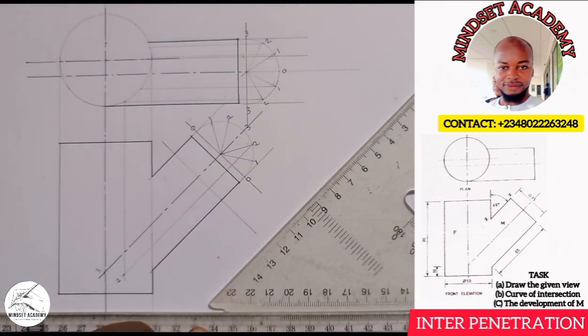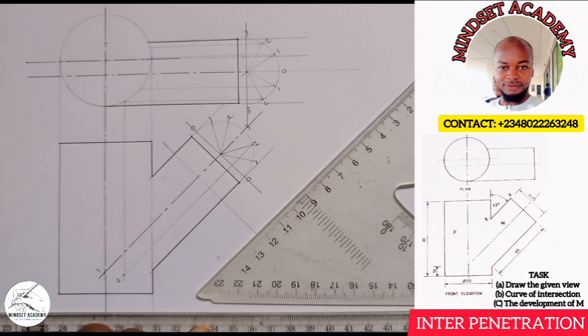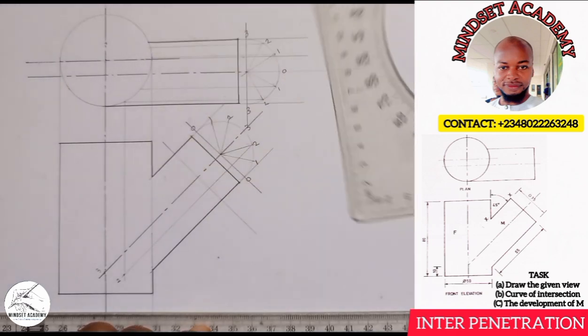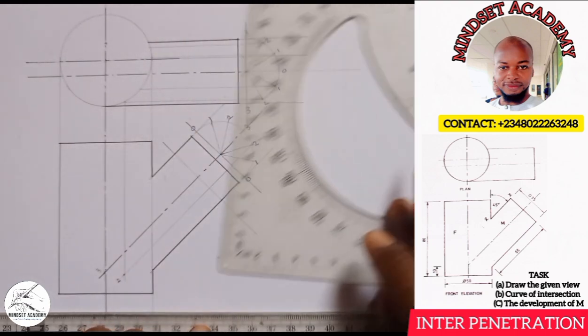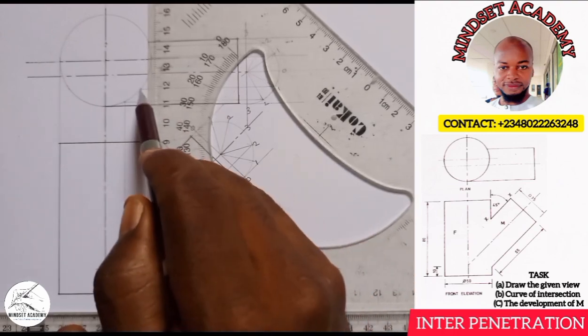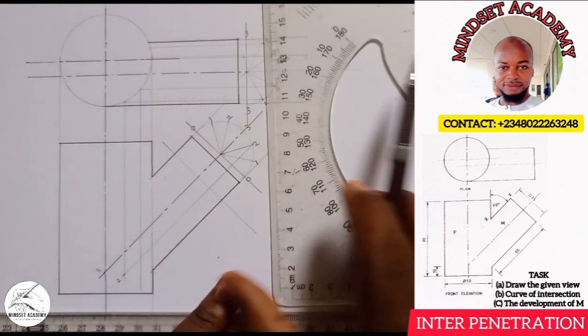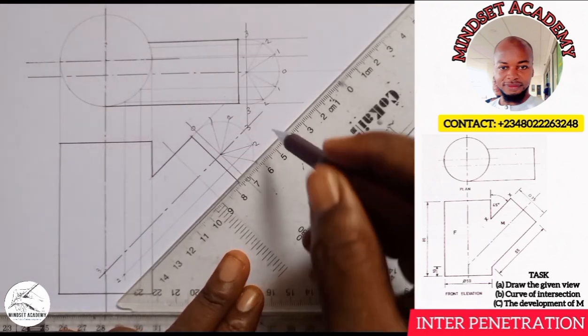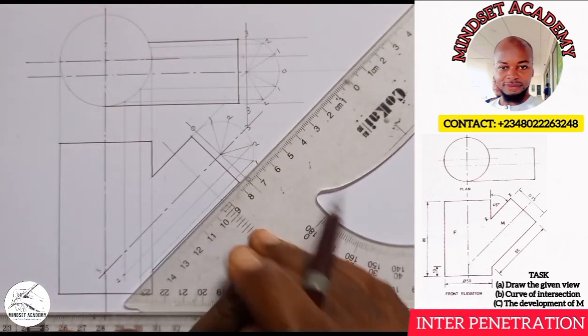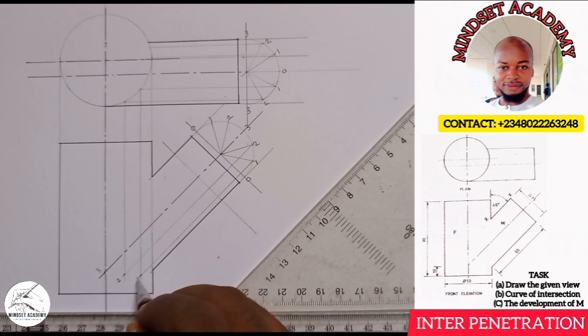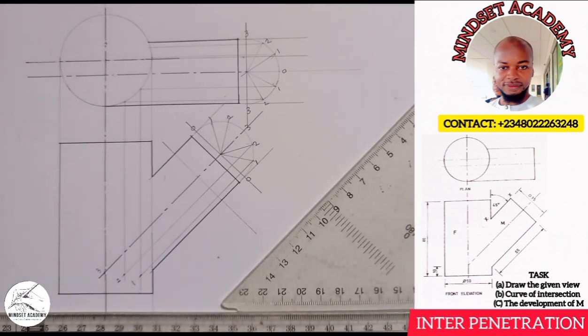Then the next one is 1. So when I project 1, this is a line of 1. If I bring it down, I'll project this 1 here. 1 is touching 1 at this point. Then the next one is 0.